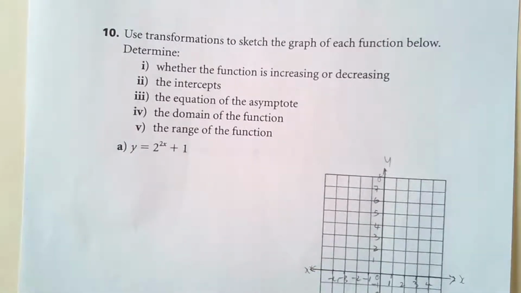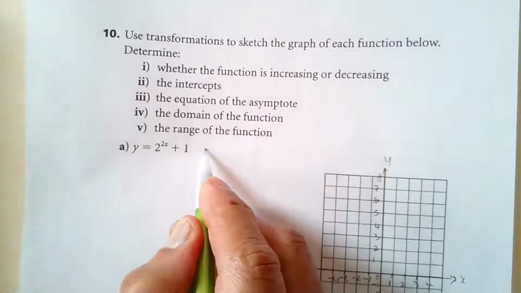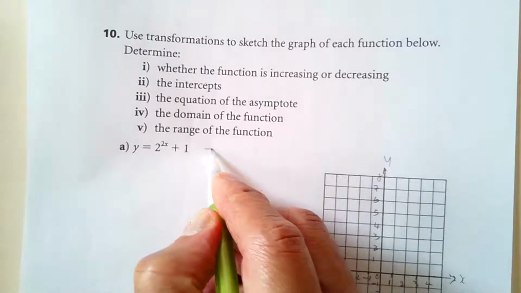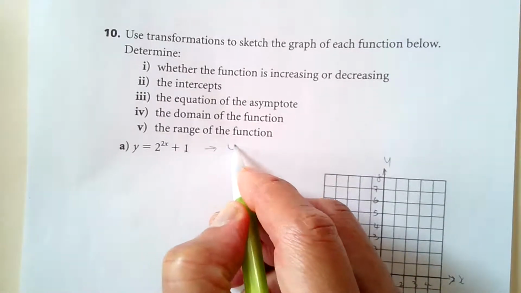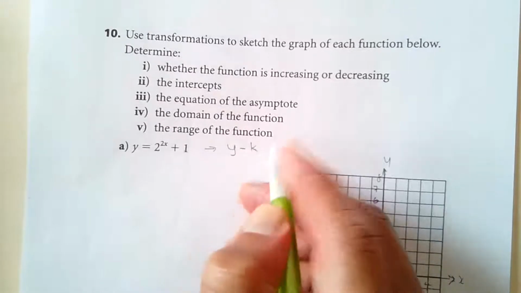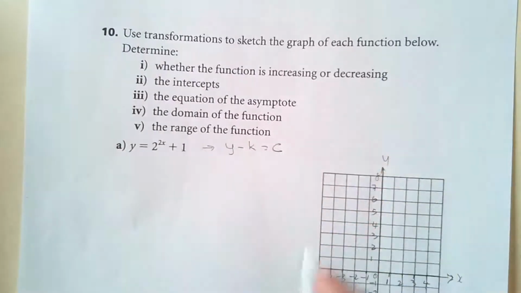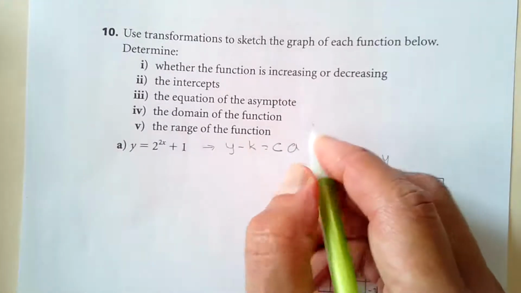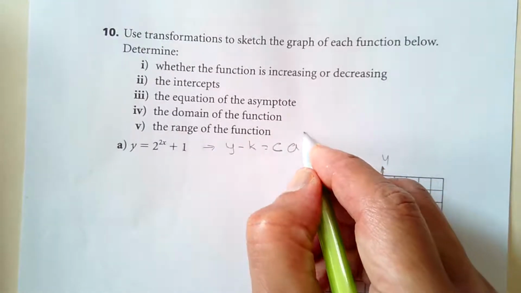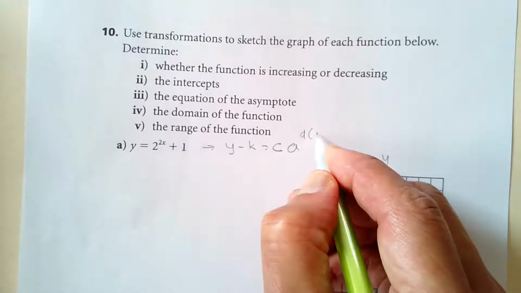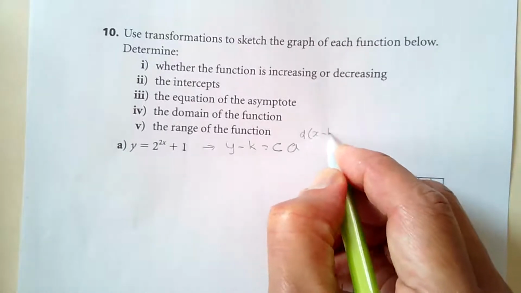So recall from our previous lesson, we're going to compare this with y minus k equals c a to the power d times x minus h.